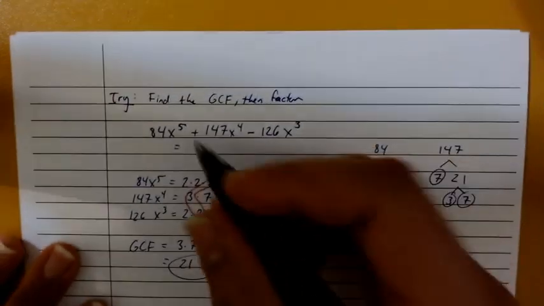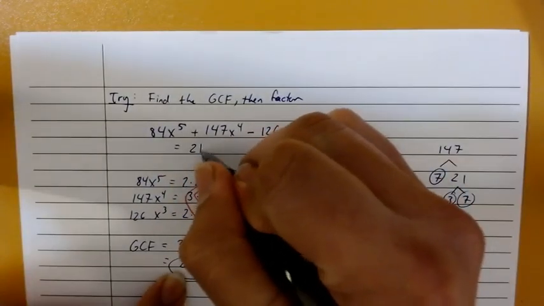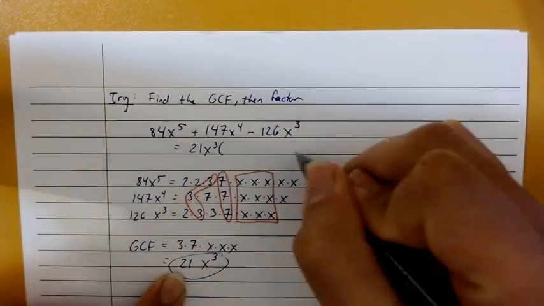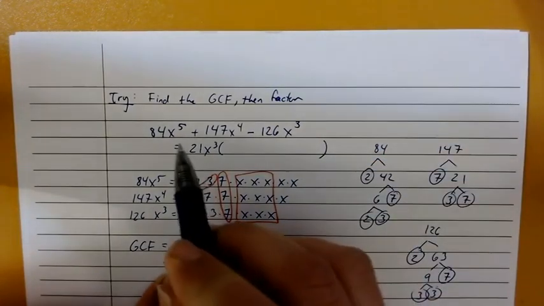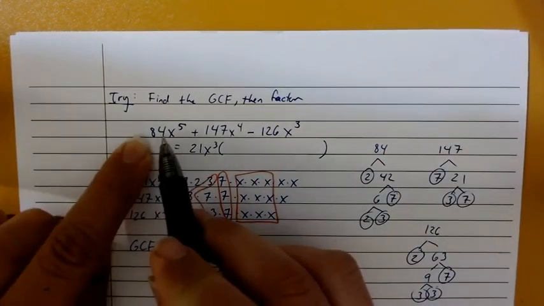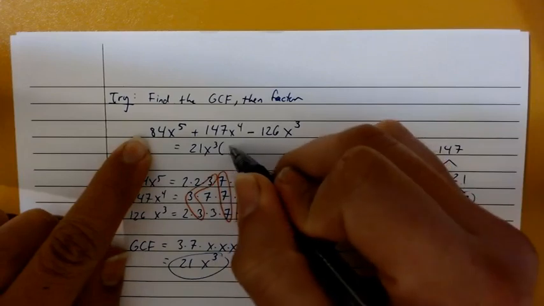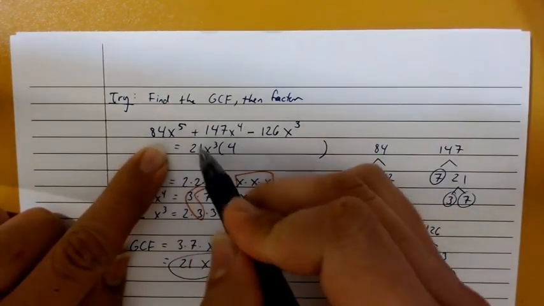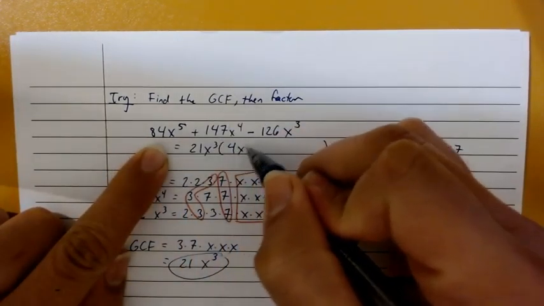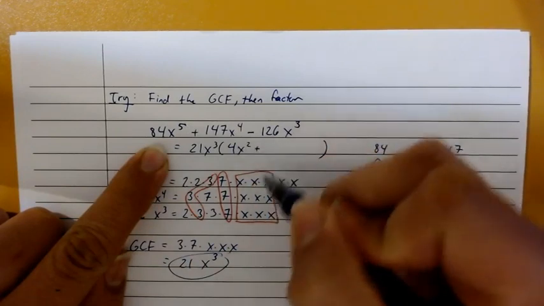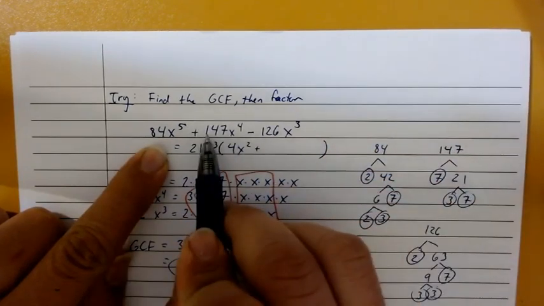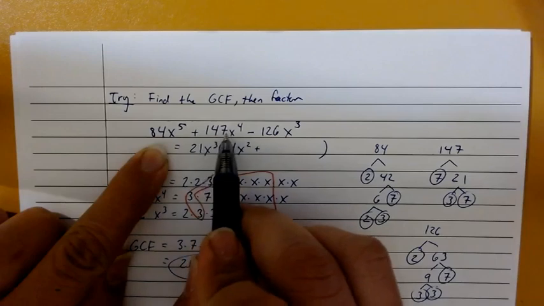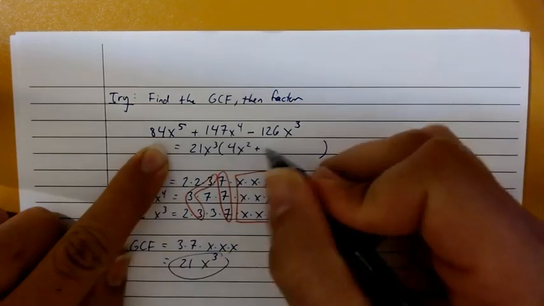All right, so here we go. That's going to equal 21x to the third power times whatever's left when we divide. 84 divided by 21, that's just the number 4. X to the 5th divided by x to the 3rd is x squared. Plus, if you take 147 divided by 21, you get the number 7.